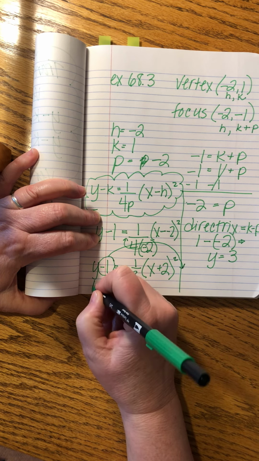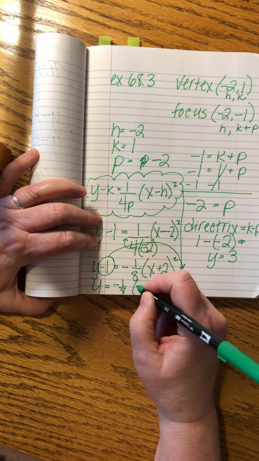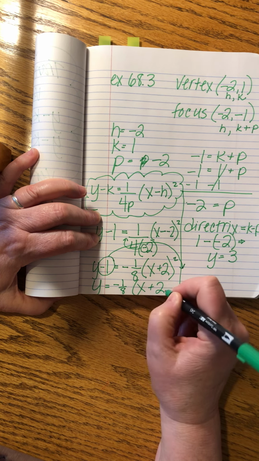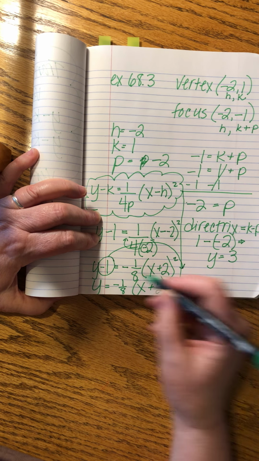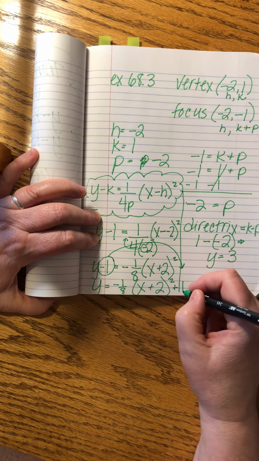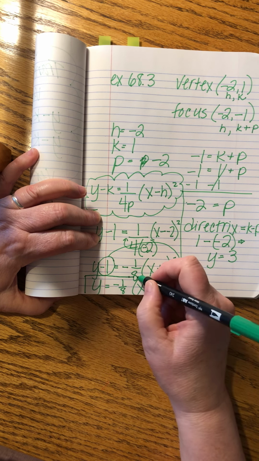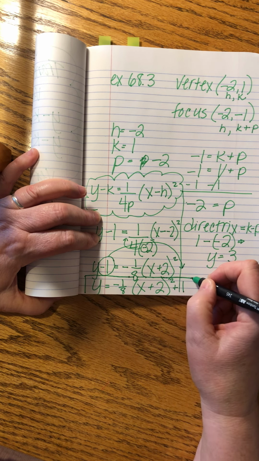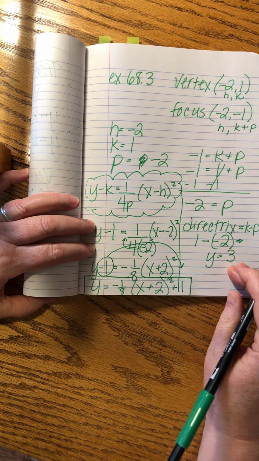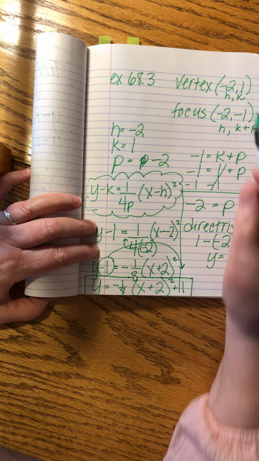So I'm going to write it one more time. Y equals minus 1 over 8 times the quantity x plus 2 quantity squared plus 1. Change sides, change sign. So that minus 1 becomes a plus 1. That is the equation of the parabola with these values.